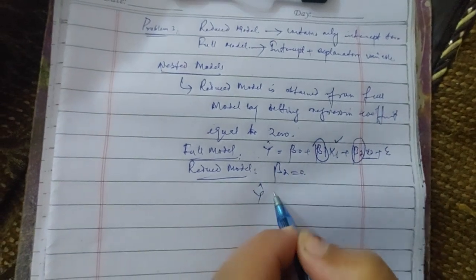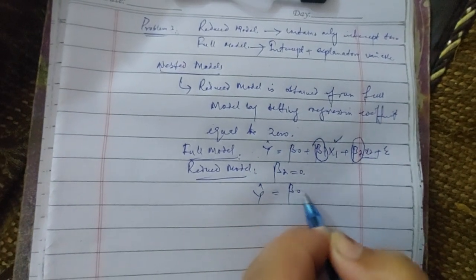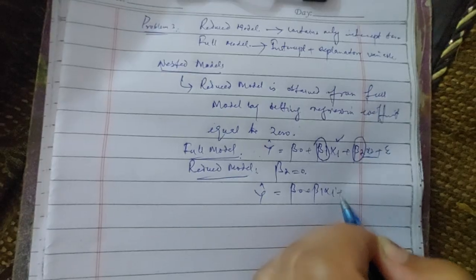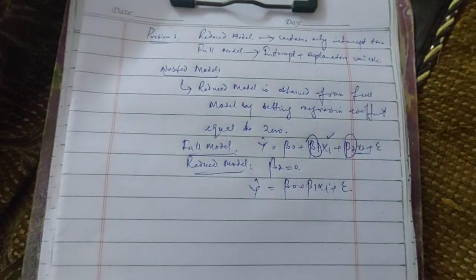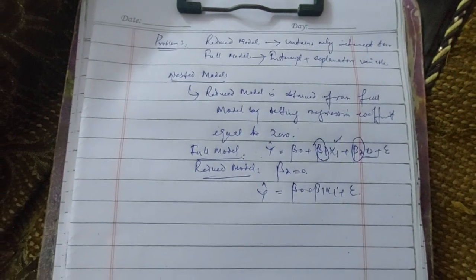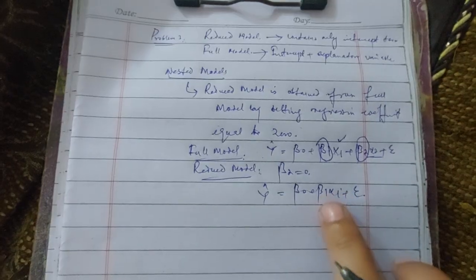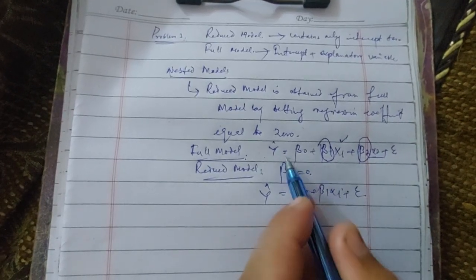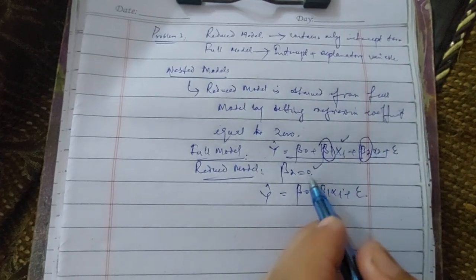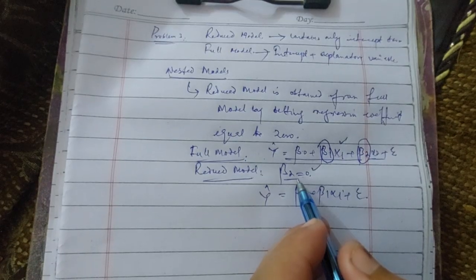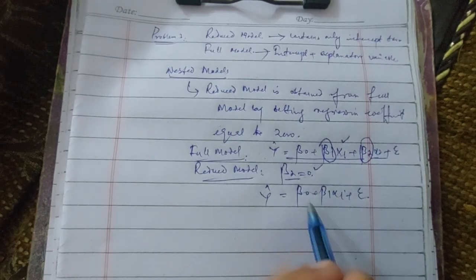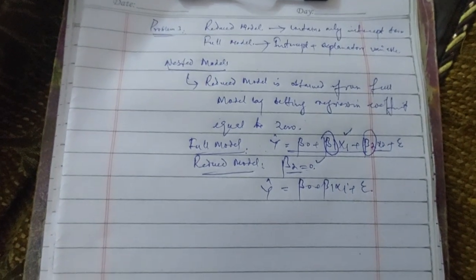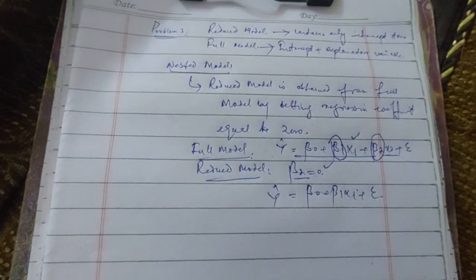So the reduced model is beta naught plus beta 1 x1 plus epsilon. We got it from the full model by setting one regression coefficient equal to 0. That is how we get the reduced and nested models.